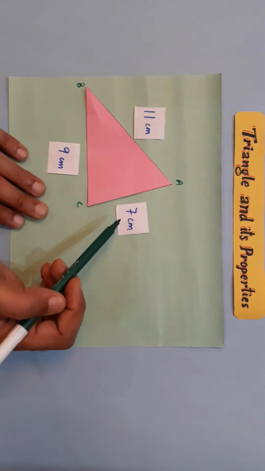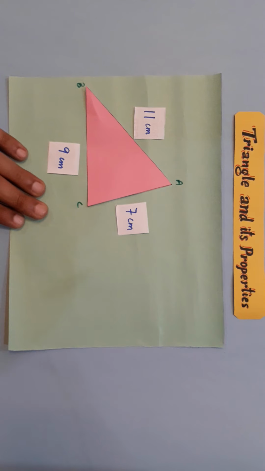So I am repeating it once again. The property says that the sum of the lengths of any two sides of a triangle is greater than the length of the third side. In the same manner, we have one more property which says that the difference between the lengths of any two sides is smaller than the length of the third side.